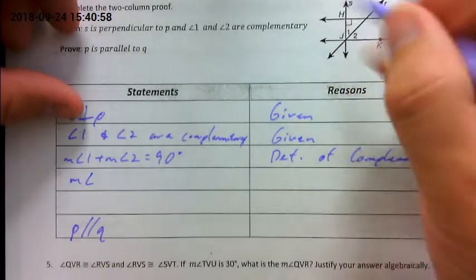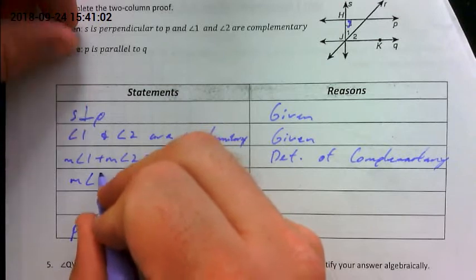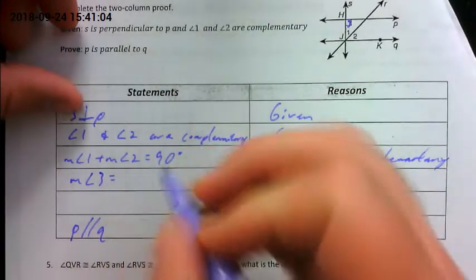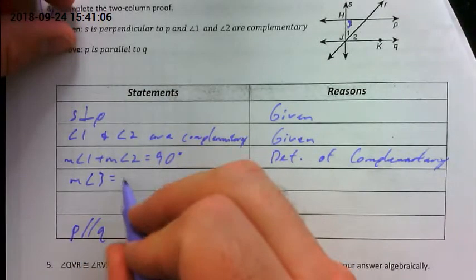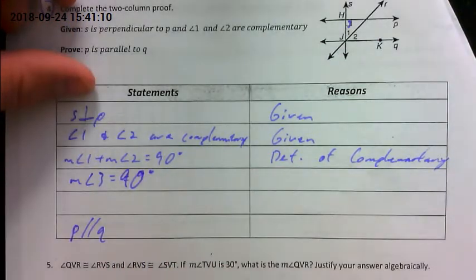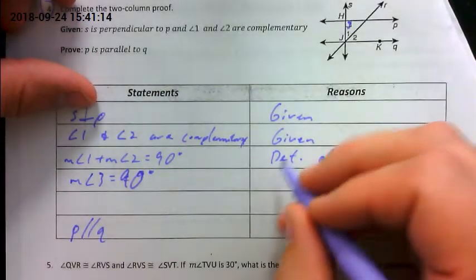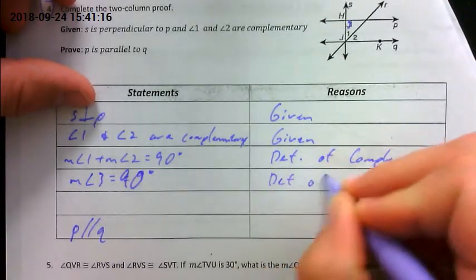You'd have to give that some number. So I'm going to go ahead and call that angle 3 for now. Measure angle 3 equals 90. And I can say that because they told us that they were perpendicular at the beginning. Therefore, that's the definition of perpendicular.